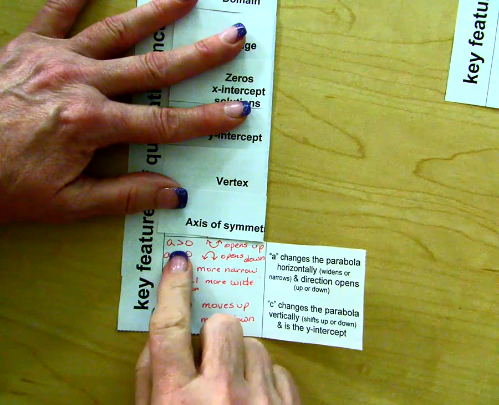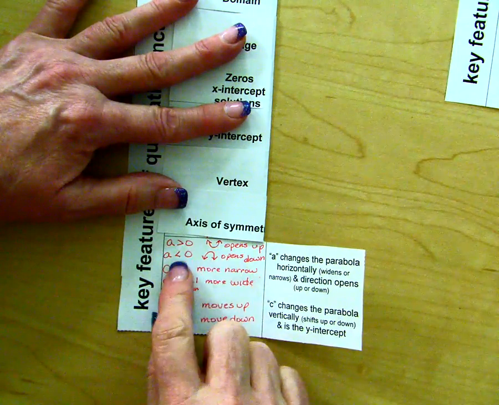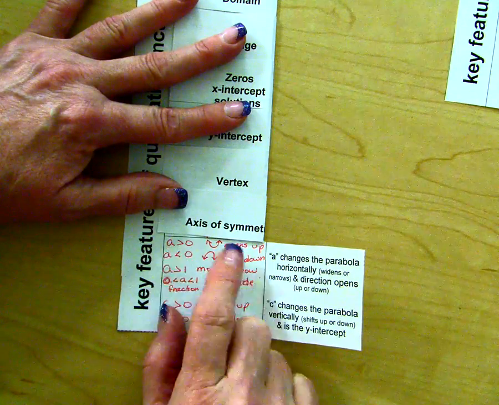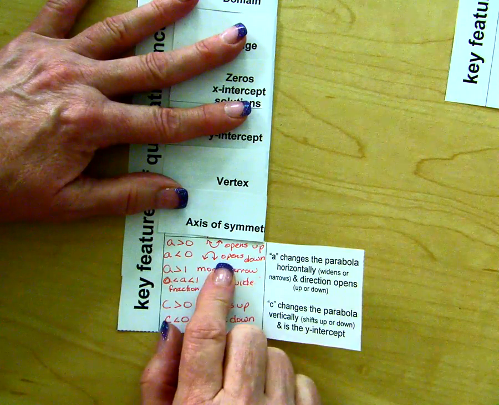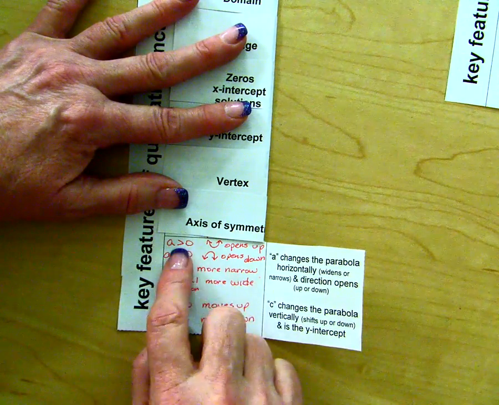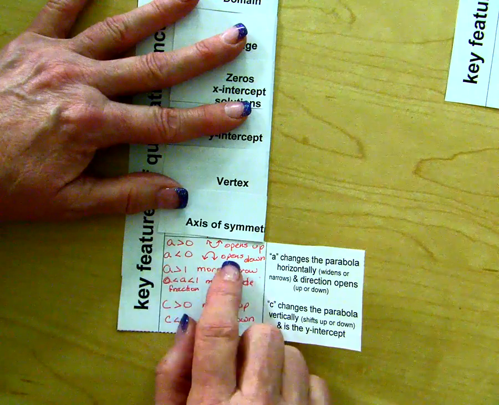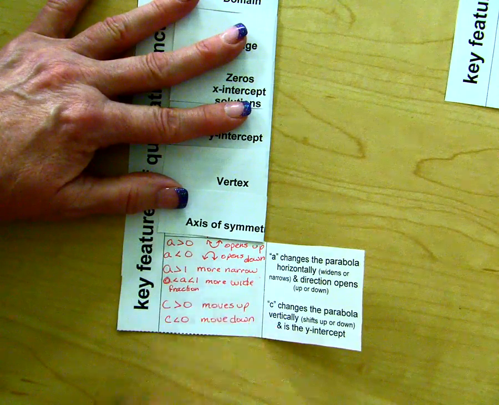But right now, if A is greater than 0, it opens up. If it's less than 0, it opens down. So if it's negative, it opens down. If it's positive, it opens up.